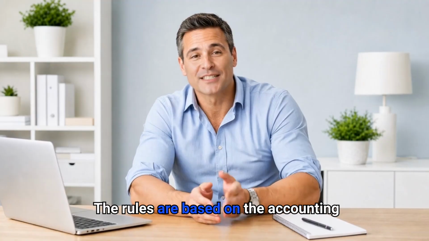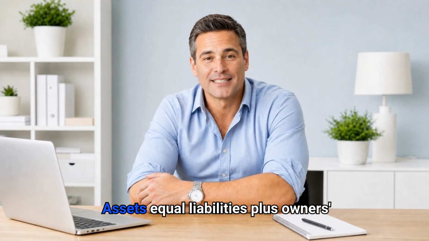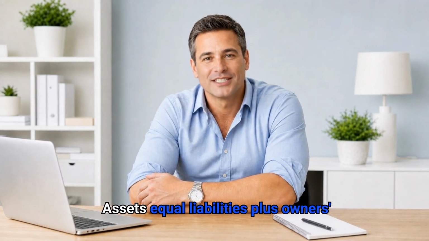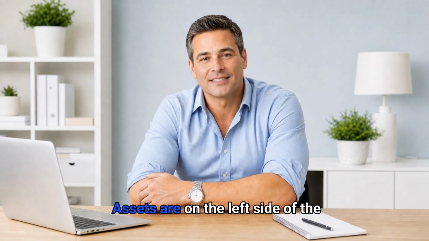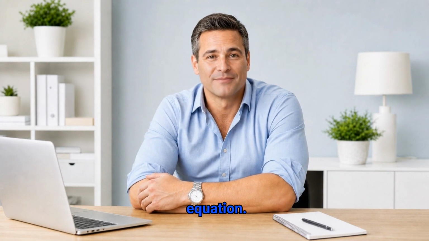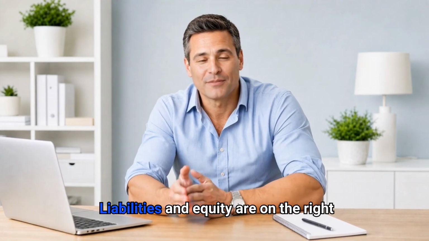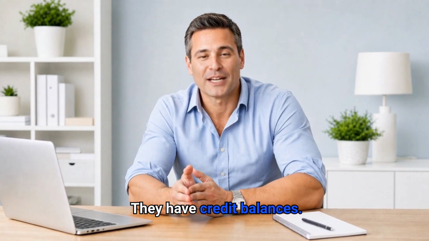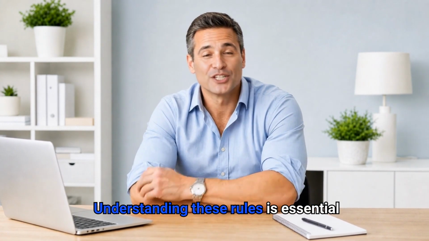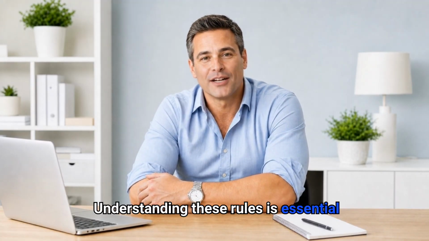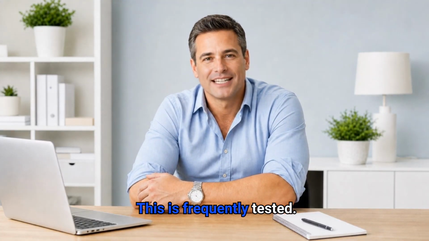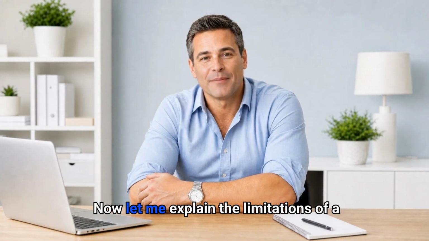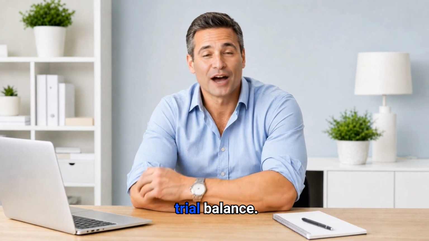The rules are based on the accounting equation. Assets equal liabilities plus owner's equity. Assets are on the left side of the equation. They have debit balances. Liabilities and equity are on the right side. They have credit balances. Understanding these rules is essential for preparing a trial balance. This is frequently tested.